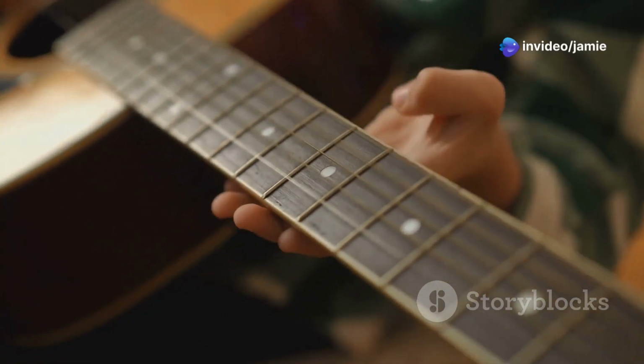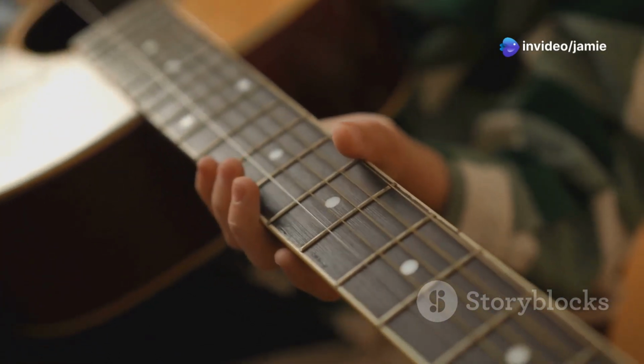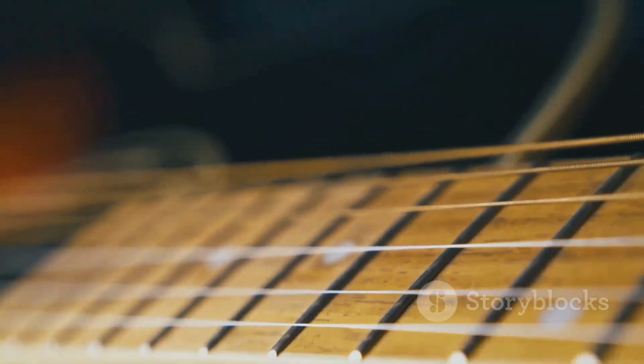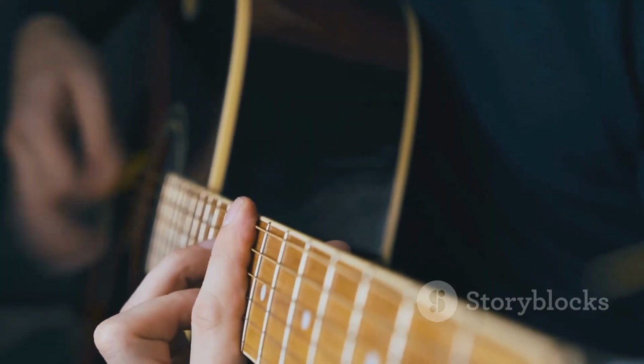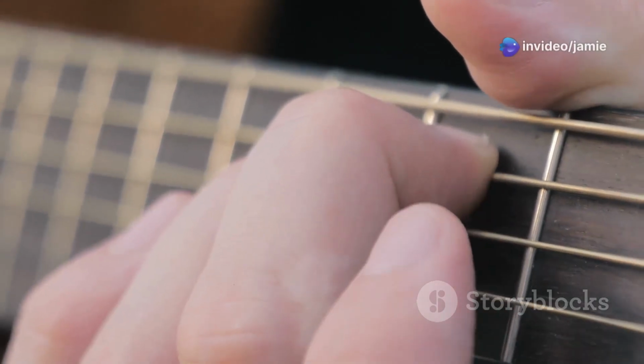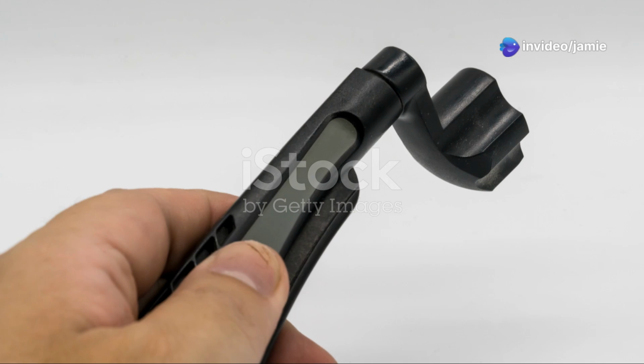Start on the low E string, 3rd fret, that's a C note. Now follow this pattern: whole step, 2 frets up, whole step, 2 frets up, half step, 1 fret up, whole step, 2 frets up, whole step, 2 frets up, whole step, 2 frets up, half step, 1 fret up.